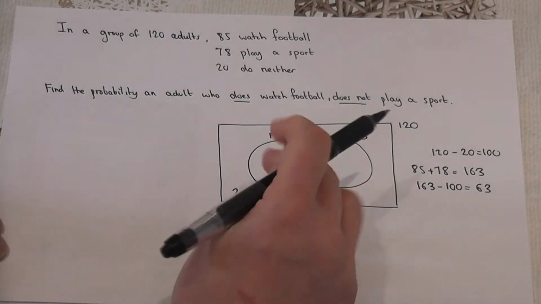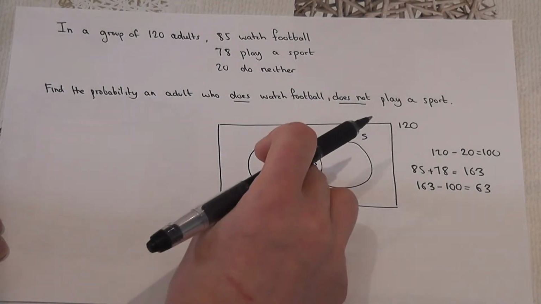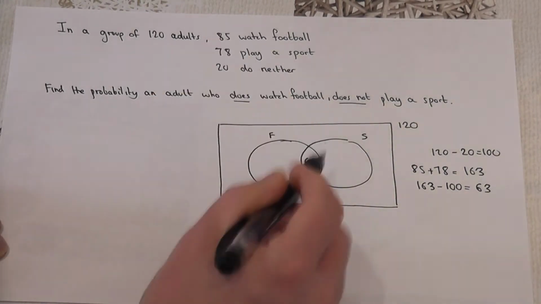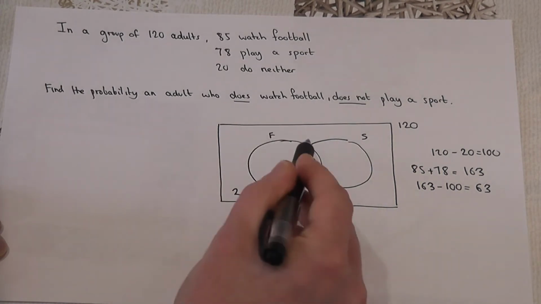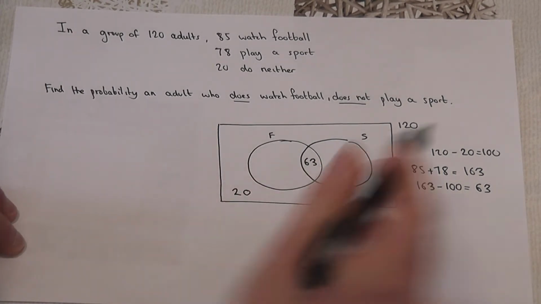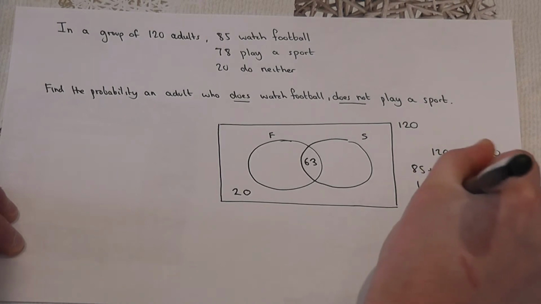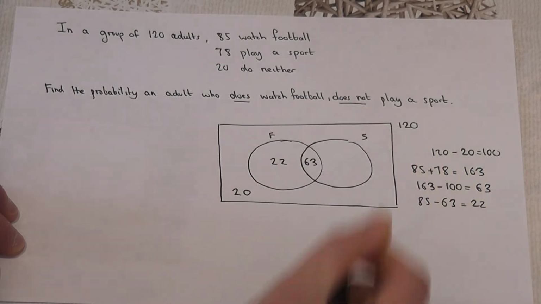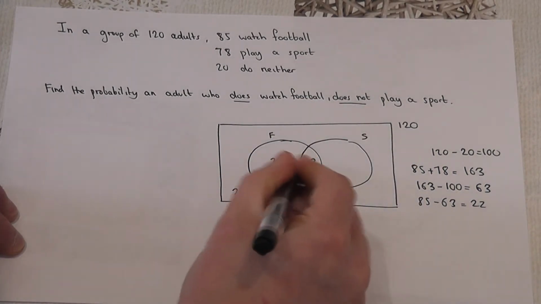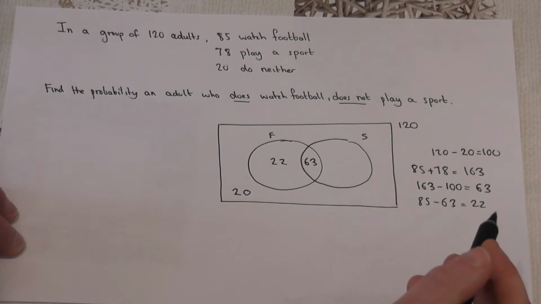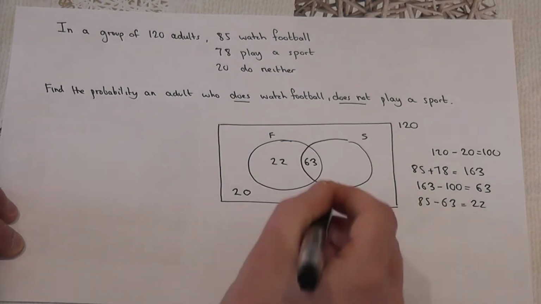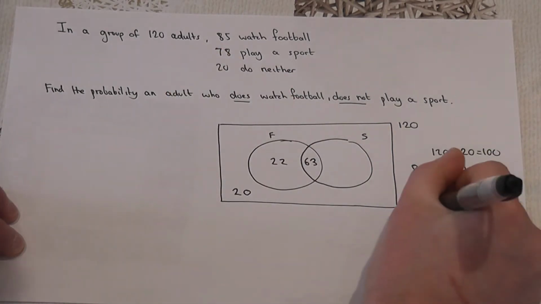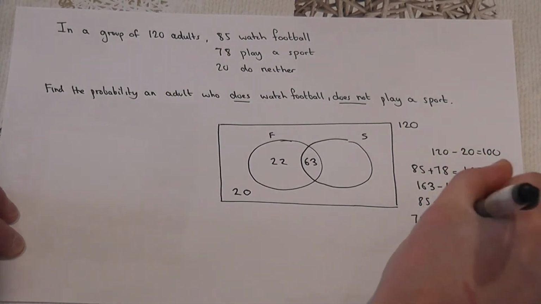So 63 adults must both watch football and do a sport. I can therefore find out those who only watch football and those who only do a sport, because 85 watch football. We've only got 63 of them, and 85 take 63 is 22, so 22 only watch football. They both add to make 85. The same with the sports circle. We've only got 63 of them. There were 78 in total who play a sport. 78 take 63 is 15.